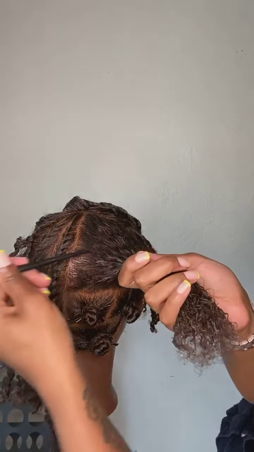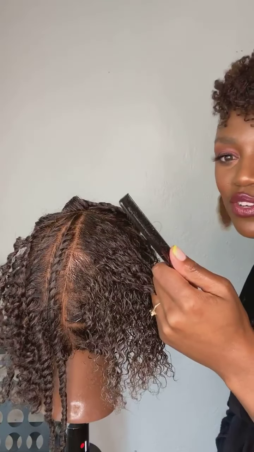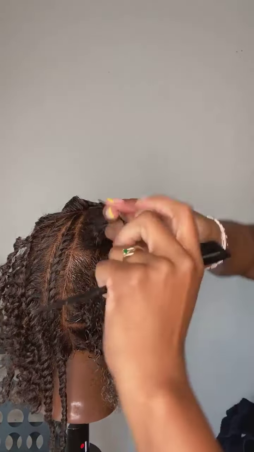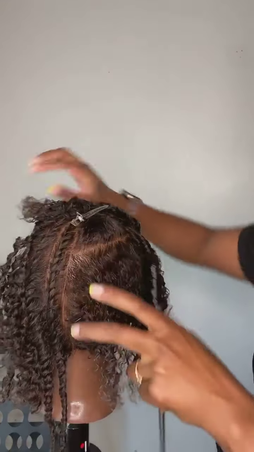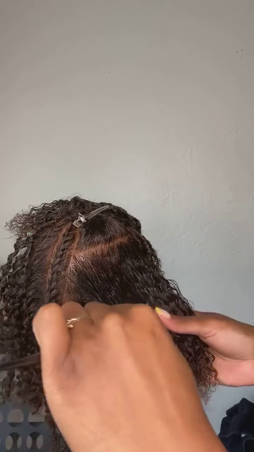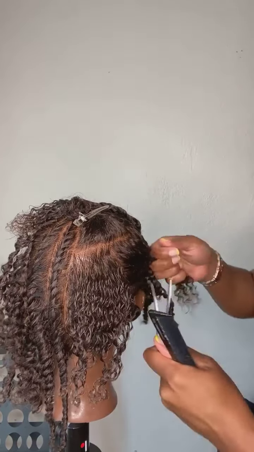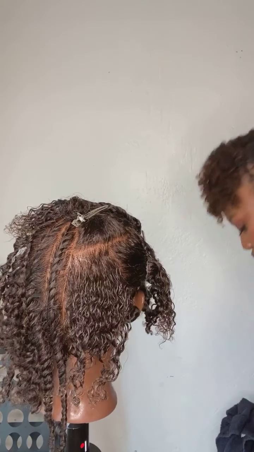We are going to separate this. And again, if you're going to be rocking these for a few days, have fun with the parting. It doesn't have to be squares. It could be triangles. It could be whatever you want, but have fun with it. I'm going to split this into two. And this one's actually pretty easy to do.